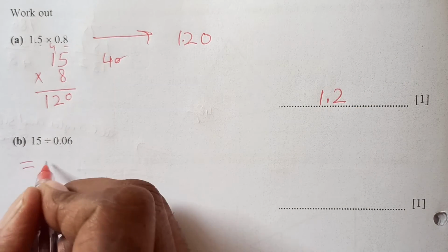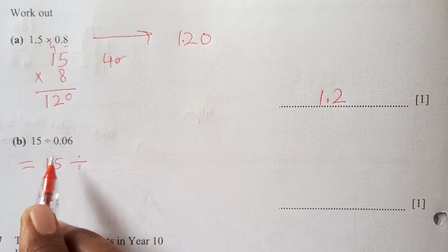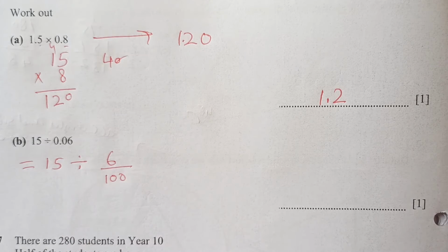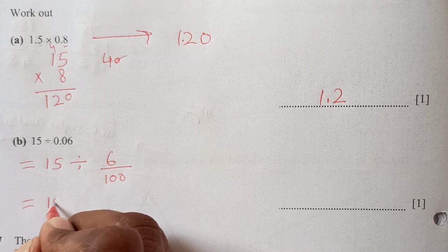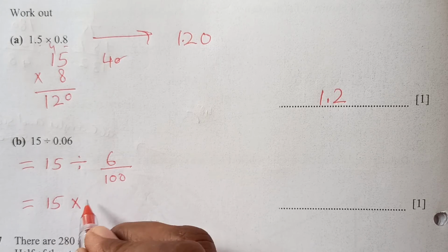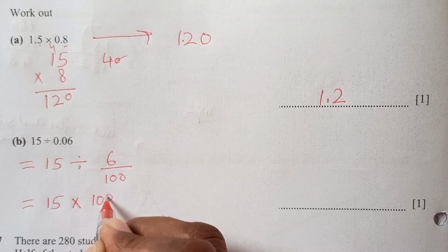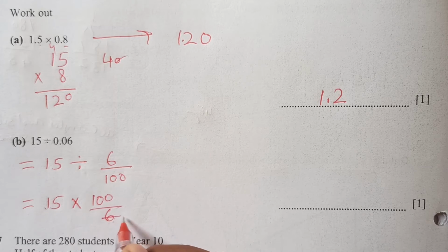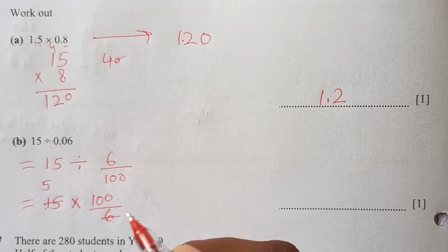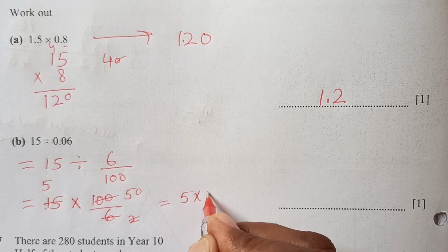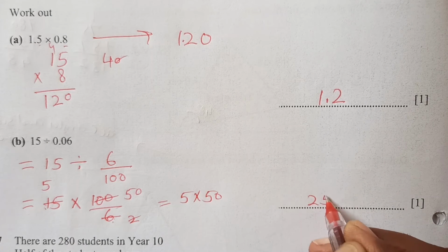Now this one, 15 divided by 0.06. So 0.06 can be written as 6 over 100, right? So 15, then you change the divide to multiply and take the reciprocal of this, which is 100 over 6. Now we can simplify if possible. Both our numbers are divisible by 3. So 3 times 2, 3 times 5, right? Then here it is 50. So we are left with 5 times 50, which is 250.